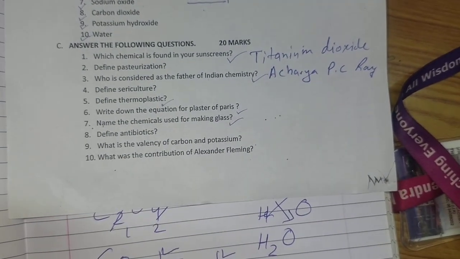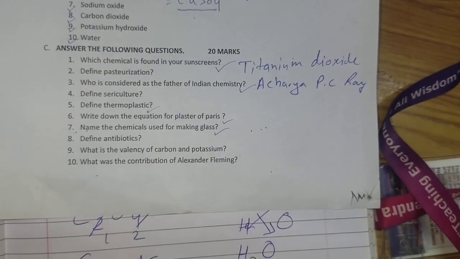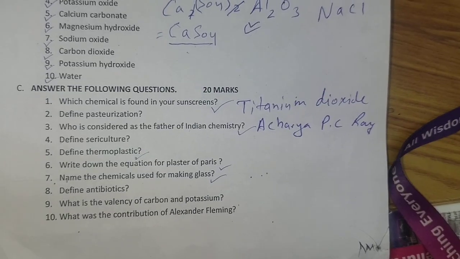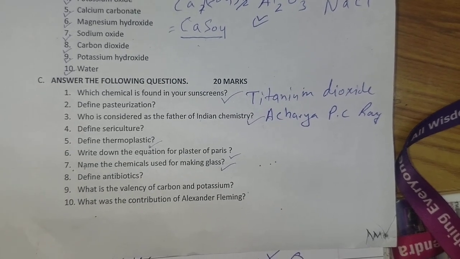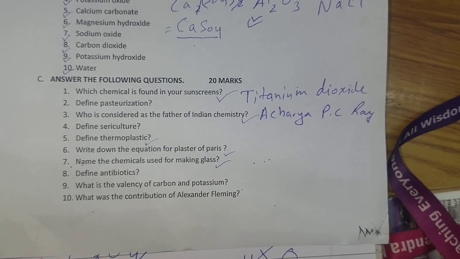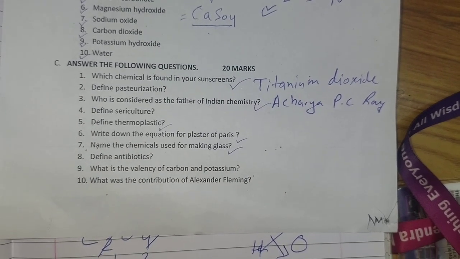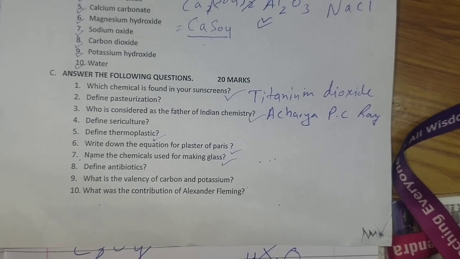Okay, define sericulture. How will you define sericulture? To make your silk clothes, you need your silkworm, and the manufacturing of silk with the help of silkworm is called sericulture.